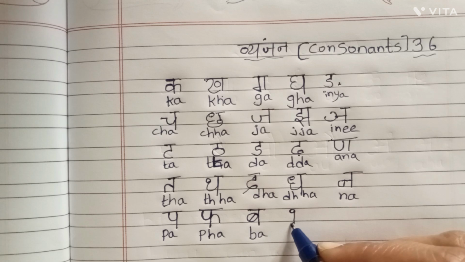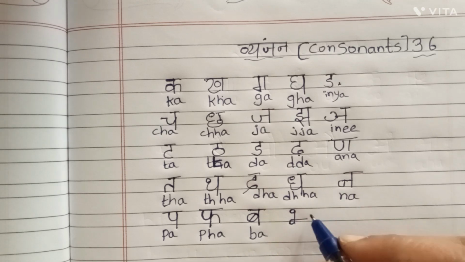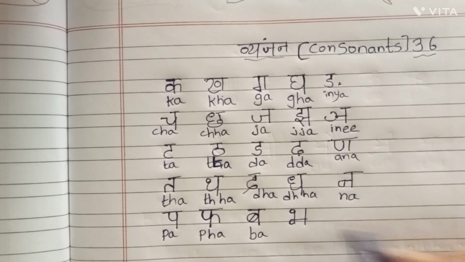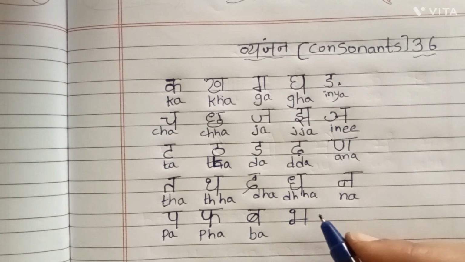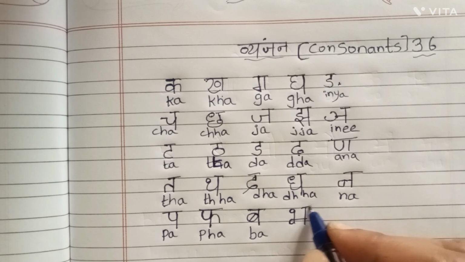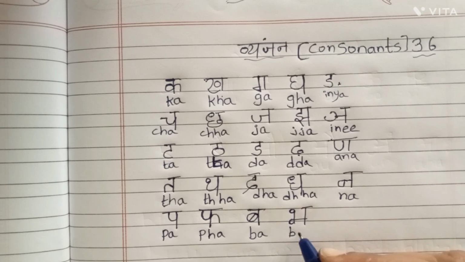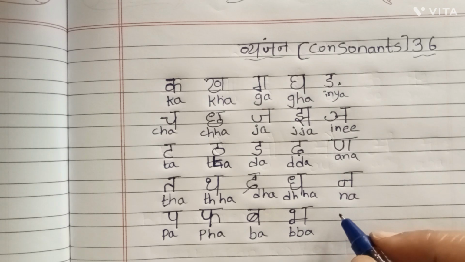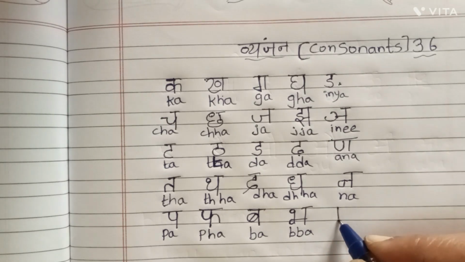Next letter is bha. You can write one small circle. To this you can write one standing line. Here you can write small circle. To this you can write one sleeping line. And you can write one standing line. On the top you can write one sleeping line. This is bha.